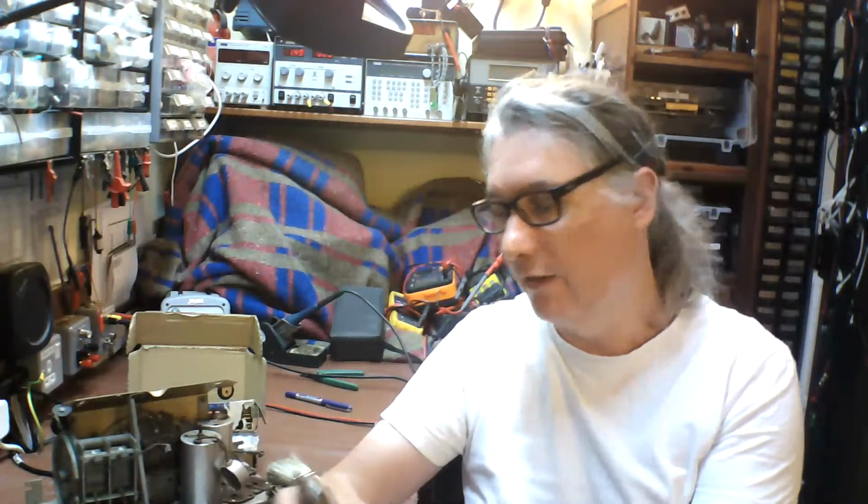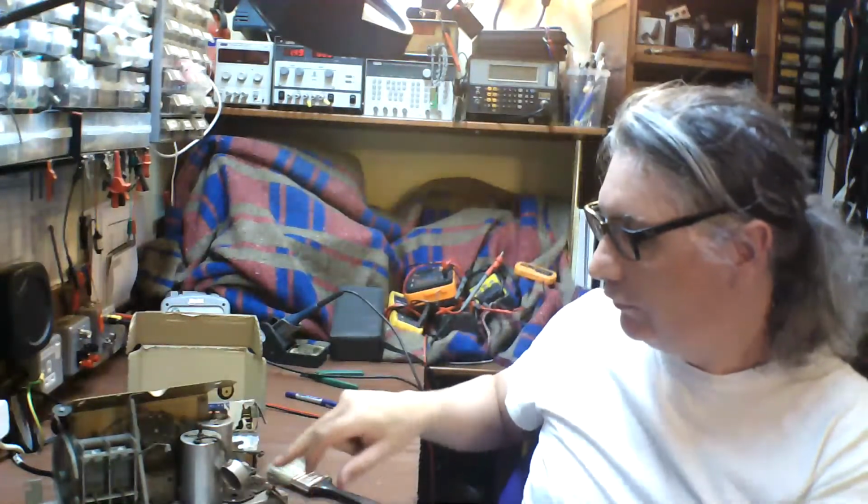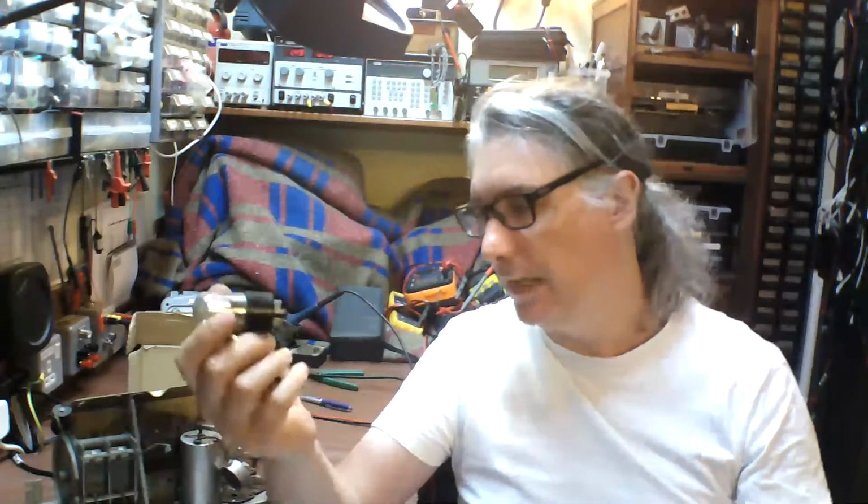So for whatever reason, the filaments in this battery set are all connected in parallel. And there are 1, 2, 3, 4 valves in this particular radio. And all but one of the valves was open circuit. So I've actually put a cross on all these valves. Well, that's a first for me. I've never had a valve radio that had so many bad valves in it.